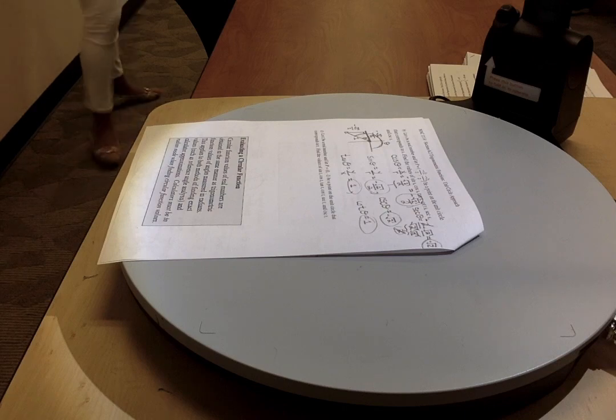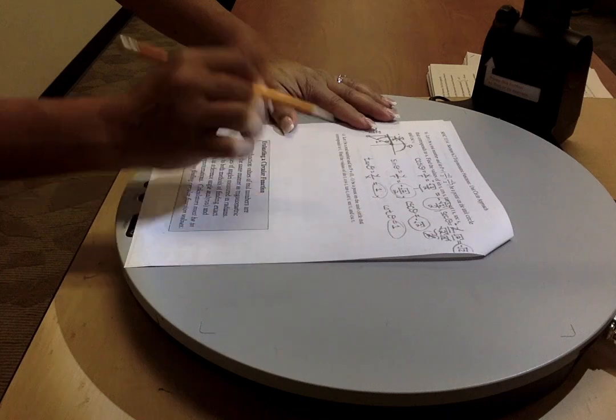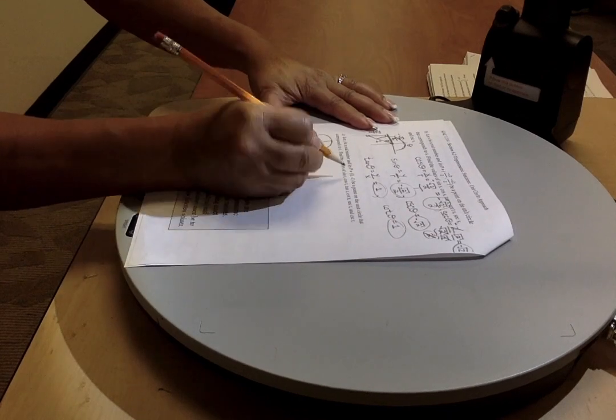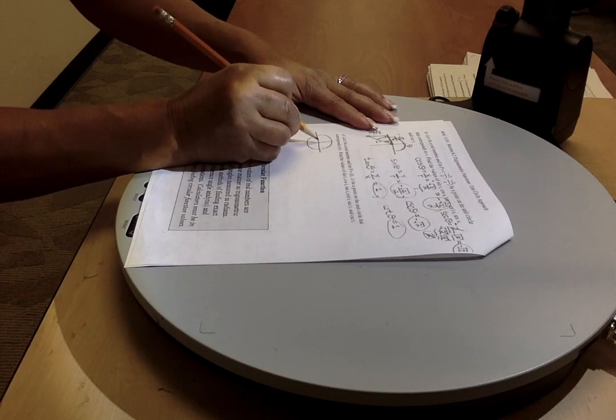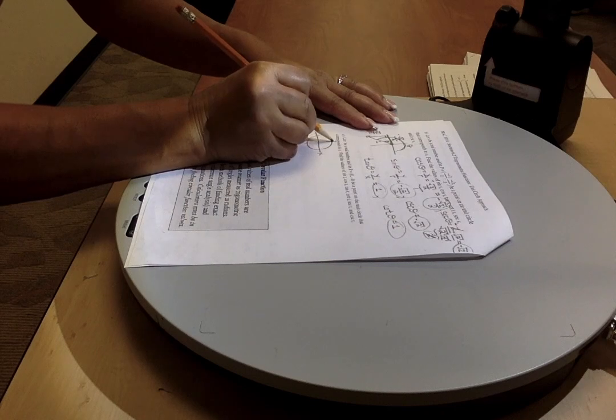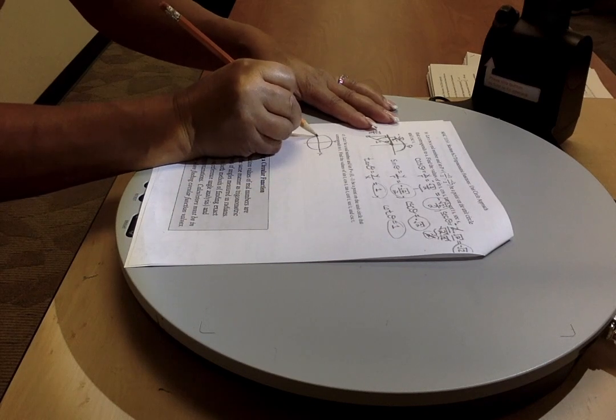So go to 0, 1 on the unit circle. Okay, you're going to go 0 for your x value, but -1 for your y, so you're right here.